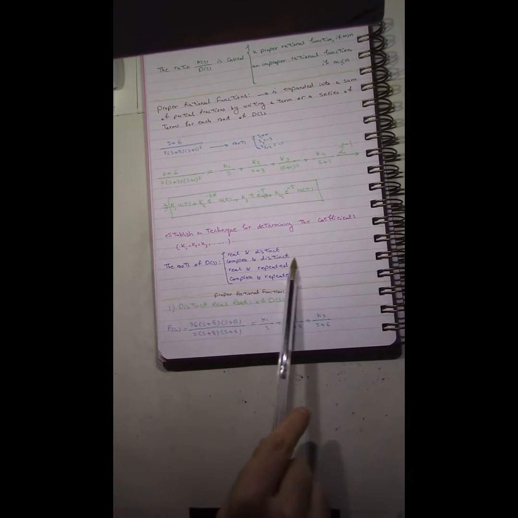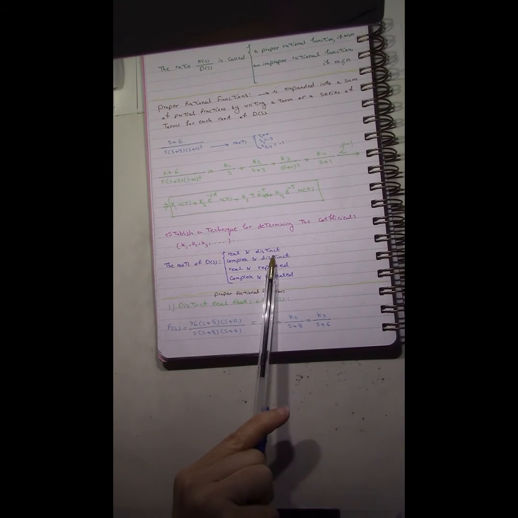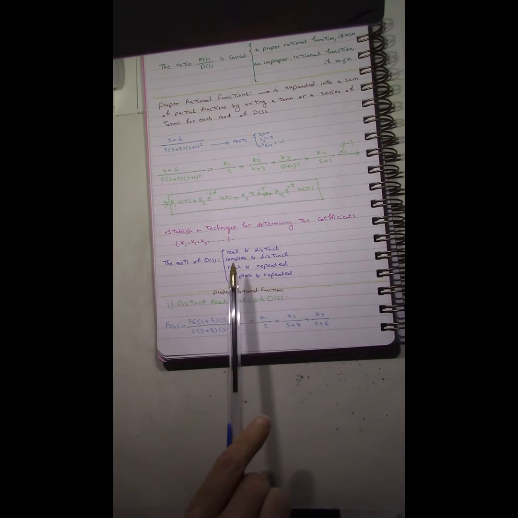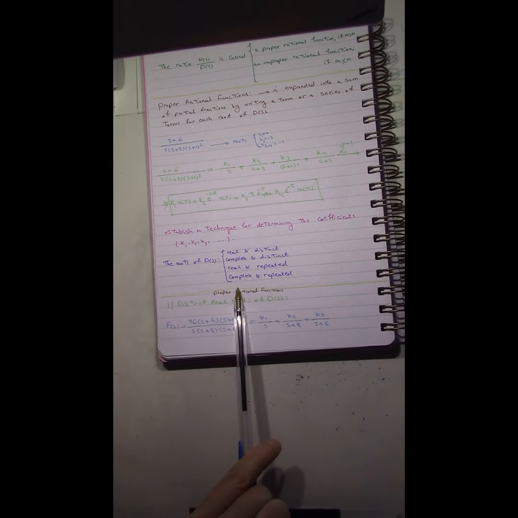We find the roots. We have just 4 kinds of roots. The first kind is real and distinct. It means there are no repeated roots in the denominator. The second one is complex and distinct. Third one, real and repeated. And the fourth one is complex and repeated.